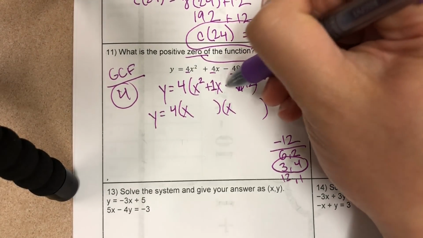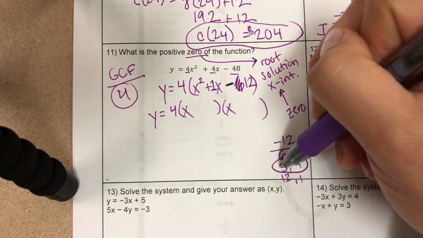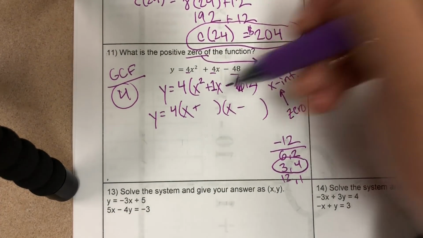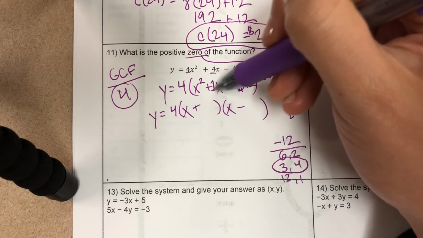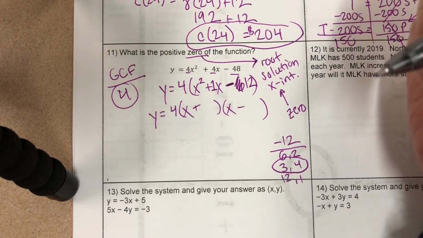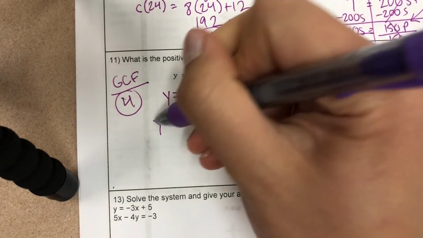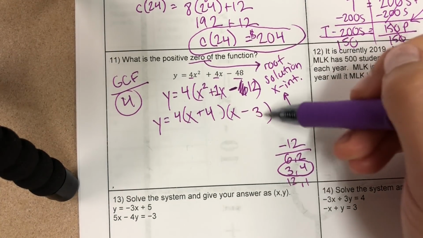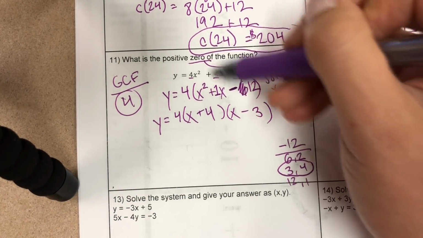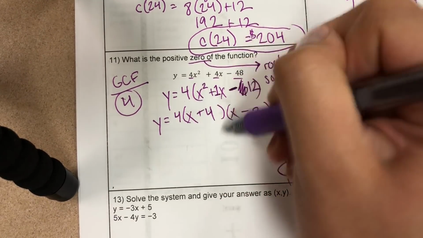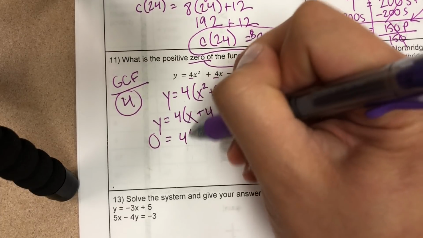So if I have negative 12, and I know it's 3 and 4, one has to be positive, one has to be negative. So how are these numbers going to add to equal positive 1? Well, I know it's going to be positive 4 and negative 3. So this becomes my quadratic factored into binomials of this function. Now to get the zeros, this is saying that all of this has to equal 0.